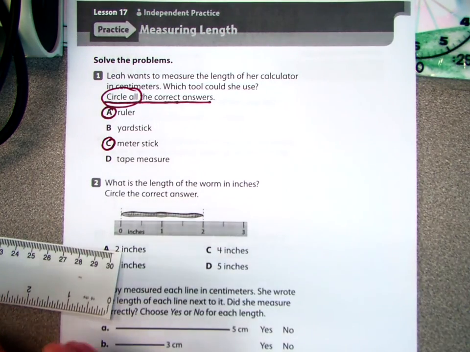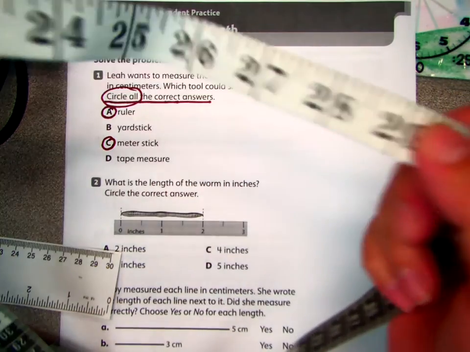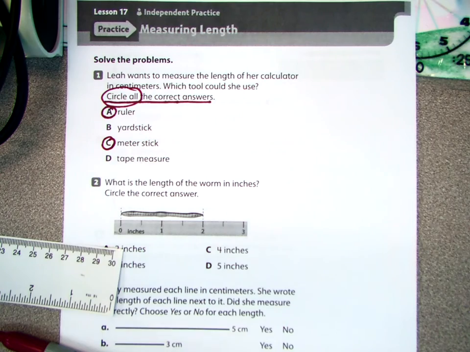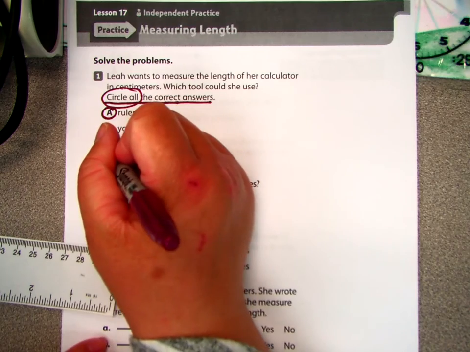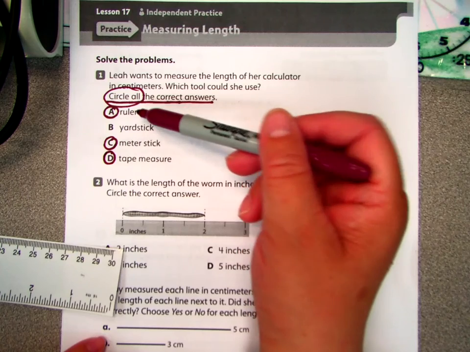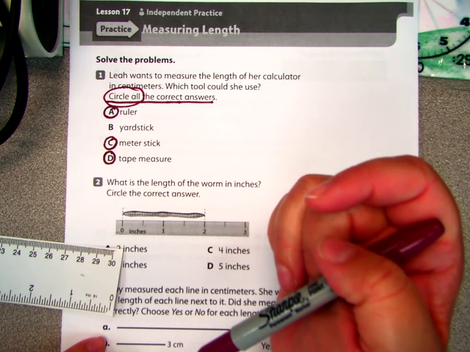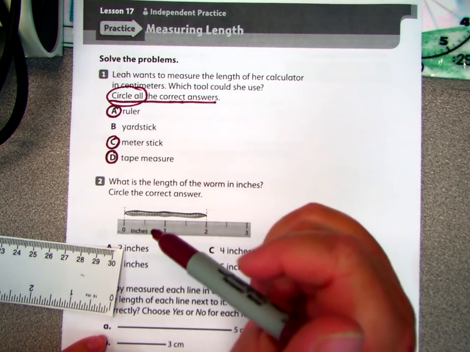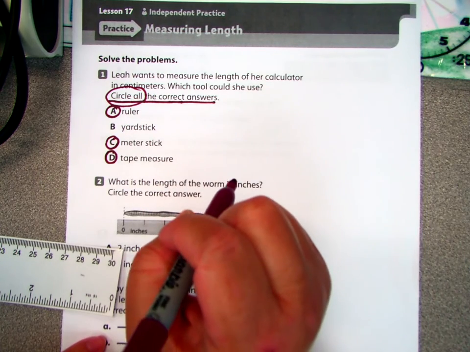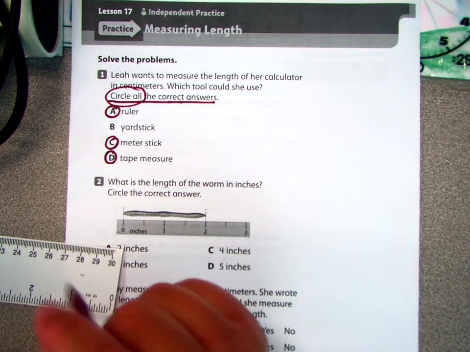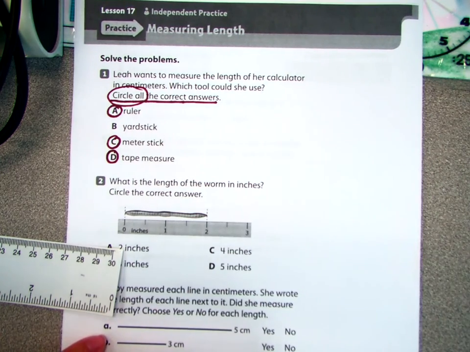How about a tape measure? Remember this little stretchy thing here? Okay, look at our little side here. Could we use a tape measure to measure a calculator? Yes, we could. It has centimeters on it. So think about this. What is one thing that a ruler, a meter stick, and a tape measure have all in common? They all have centimeters as a unit of measurement. A yardstick doesn't. It goes back to that standard unit of measurement. So that's why we couldn't use a yardstick to measure, because it's asking for centimeters here.